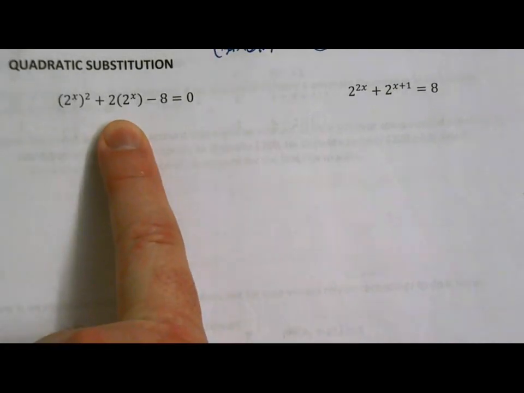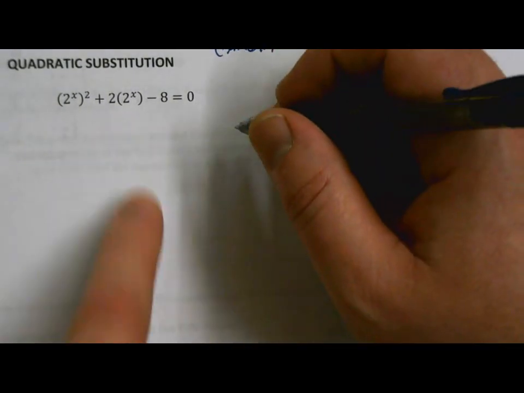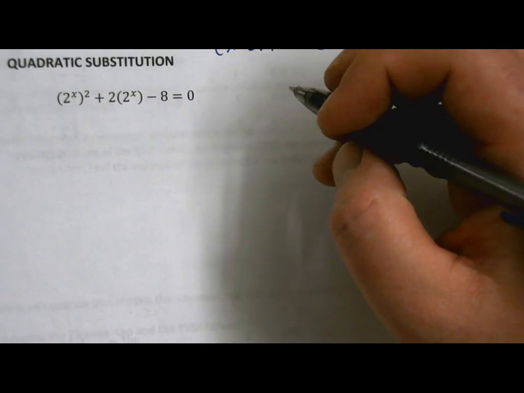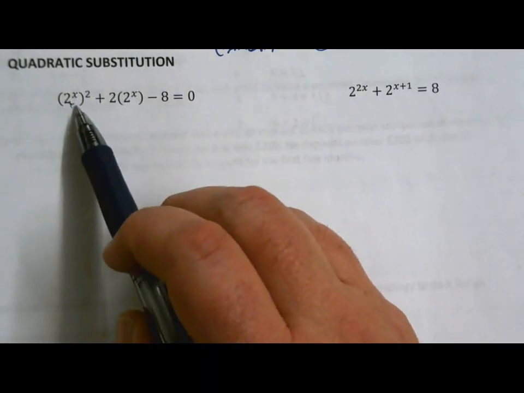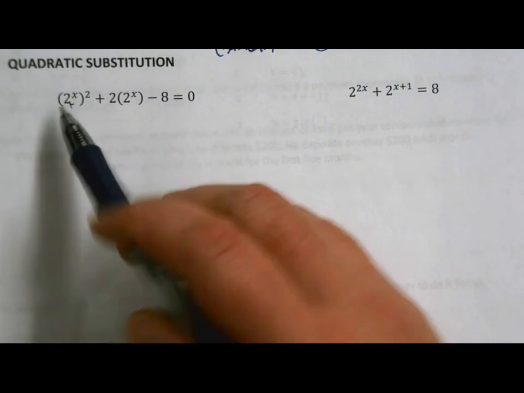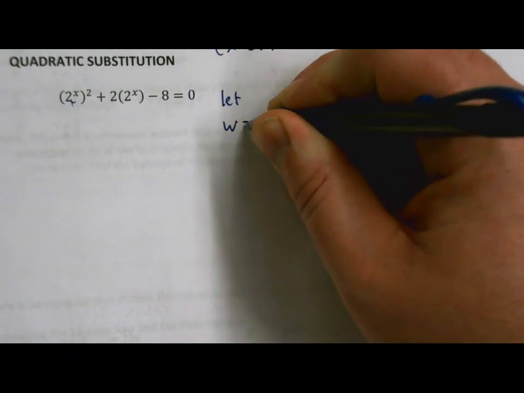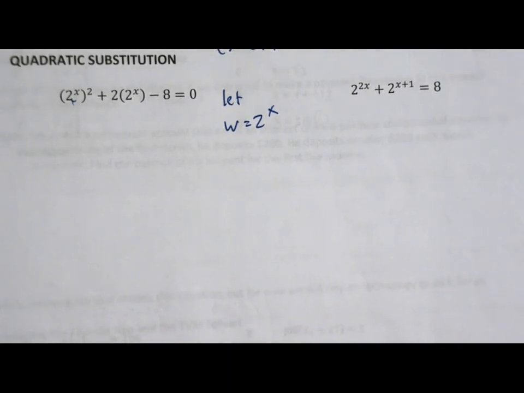We're going to hide the mess of this equation behind another variable. I'm going to use the variable w. For some reason in math, when we do this, a lot of times we use u's and v's and w's. I don't know why, but we can use whatever we want. If I wanted to make this look like a quadratic, I want to change this 2 to the x power into something simple, and I'm going to change it into w. So I'm going to say let w equal 2 to the x power. I am only doing this to make it easier for my brain to deal with this problem. This is strictly a psychological thing, okay?